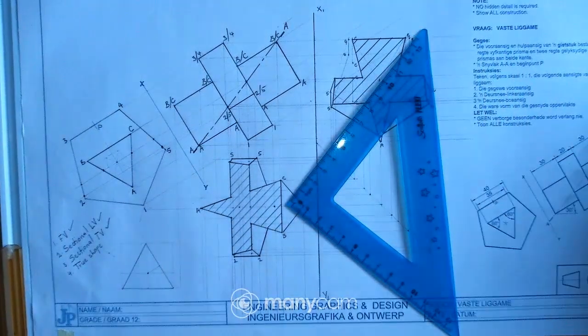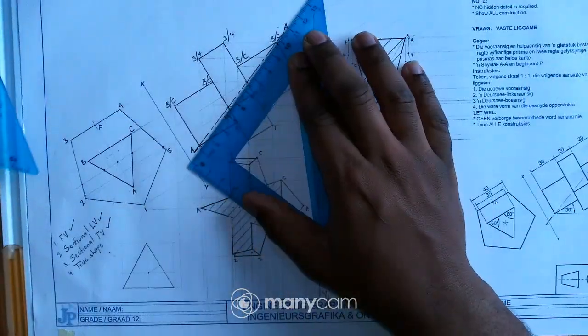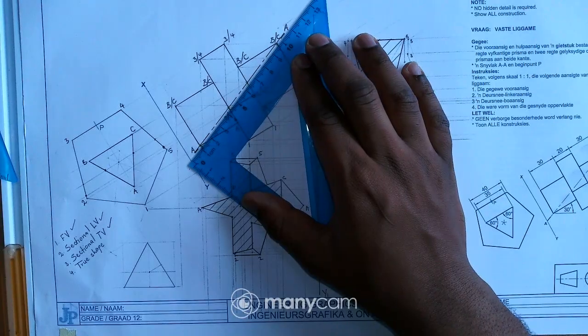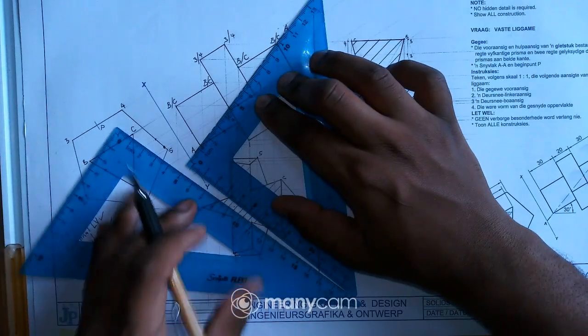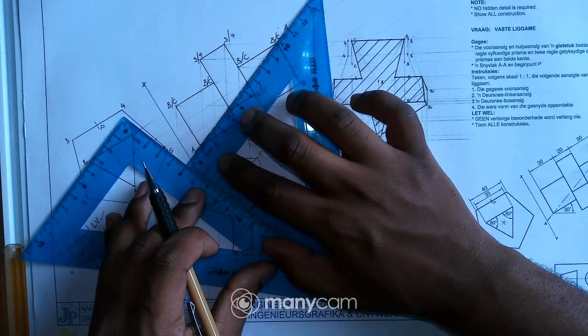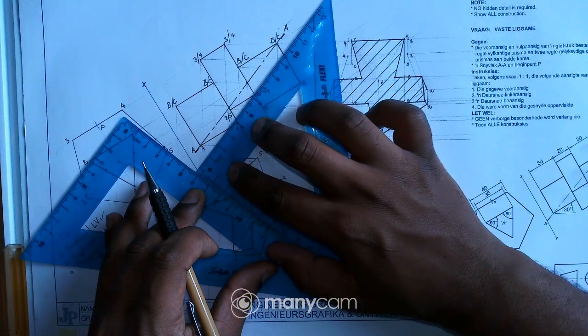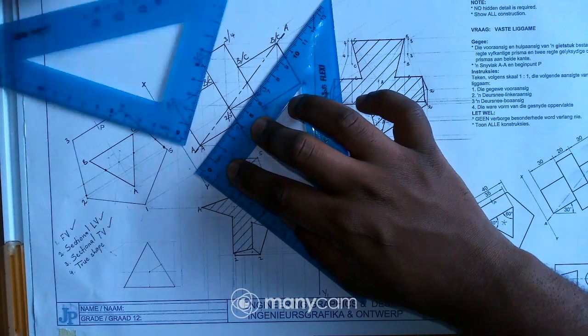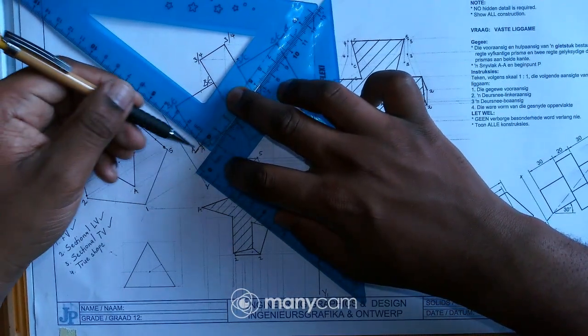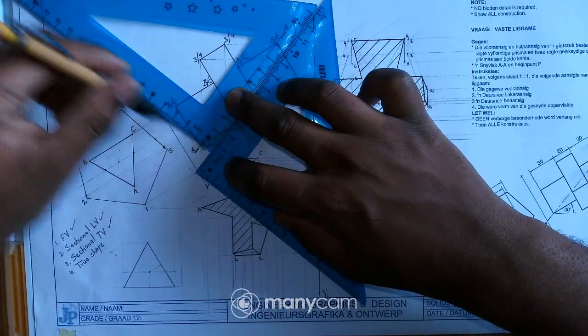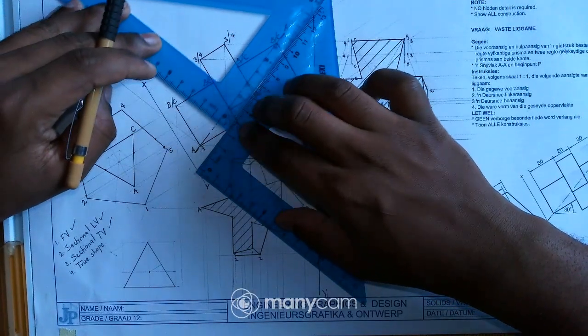So what I can do here, I can just place this set square on that line, on that cutting plane, right, straight on that line, and then I can just slide this set square a little bit down so that I can just project all the points up. So I can just project the first one up there.